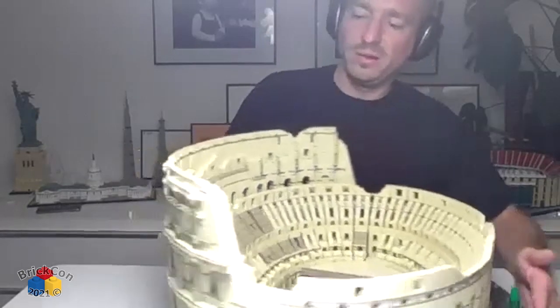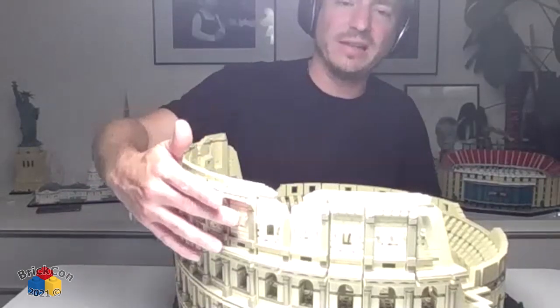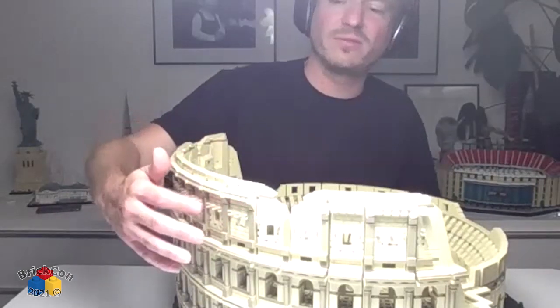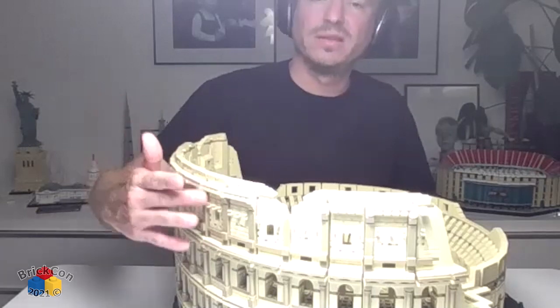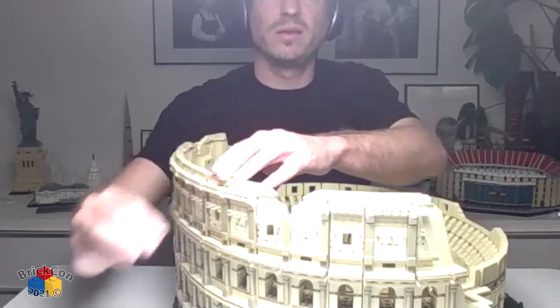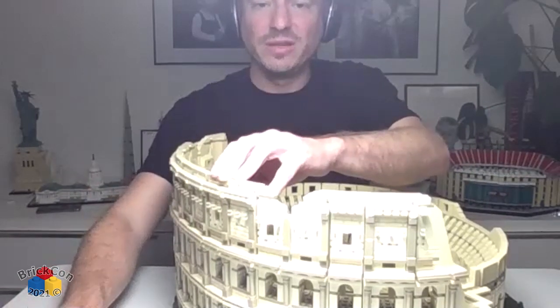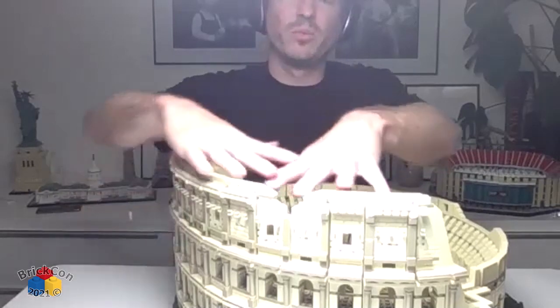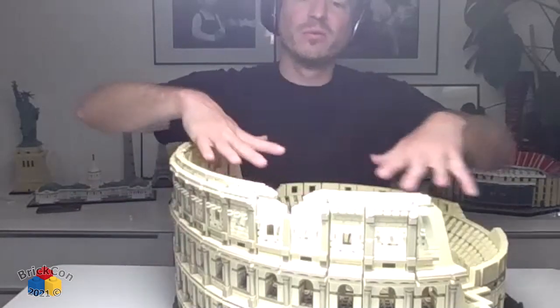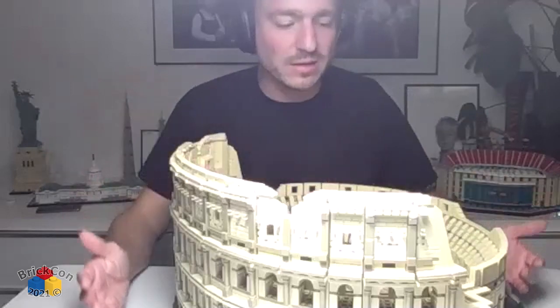Very cool. For example, you can see here on the sides, I've placed the little clips that represent corbels. This is where the masts were anchored. Imagine there were tall wooden masts running here with wires grounding them to the ground, which were then supporting a retractable fabric roof, so that it would shield the spectators from the sun.